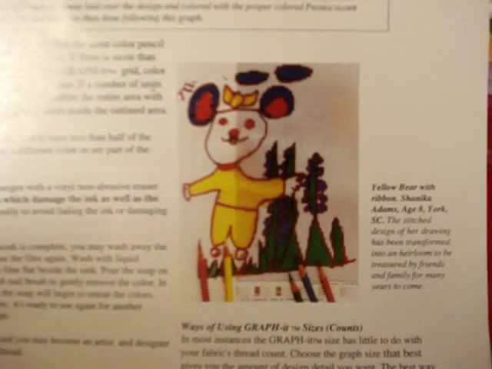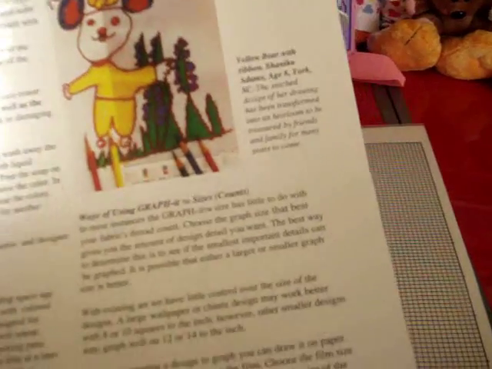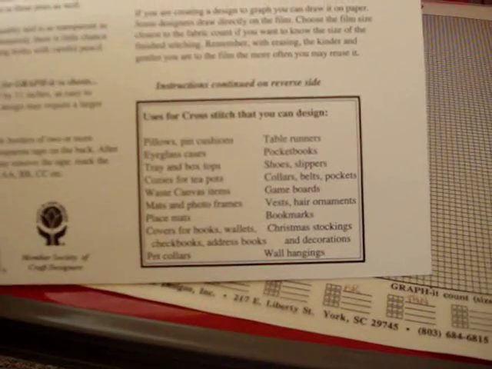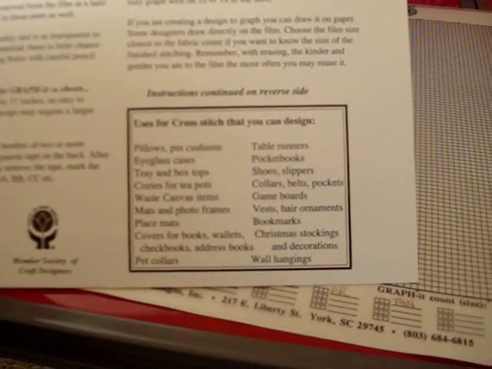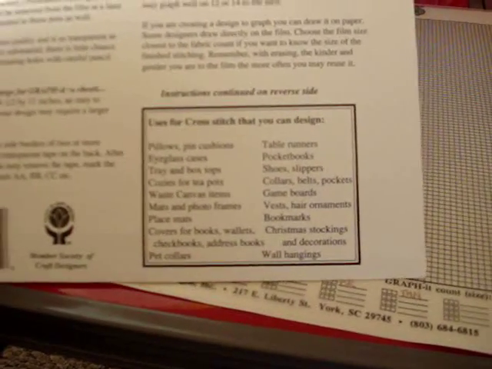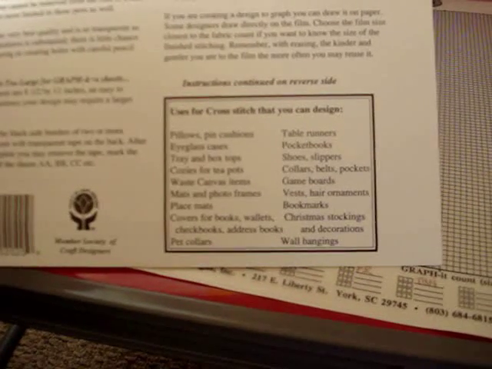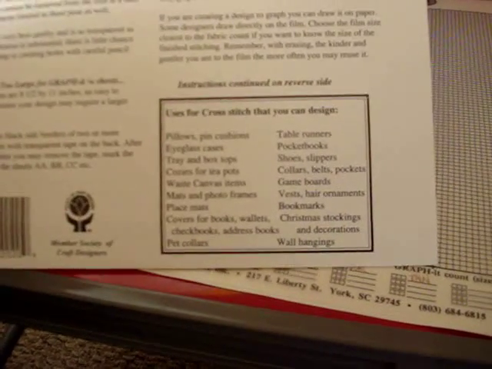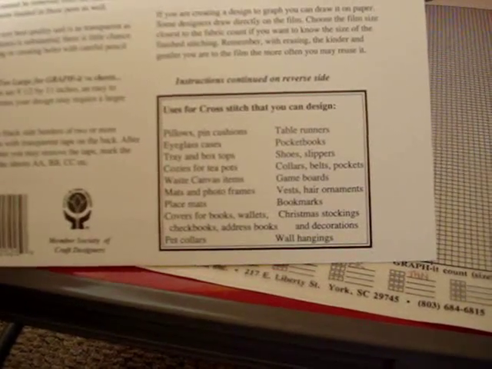It says the Graphic Design System helps you to create images to stitch. It's easy and can be accomplished by using this special film and colored pencils. Here's how, and then it tells you step by step. Uses for cross stitch that you can design for pillows, pincushions, eyeglass cases, trays, box tops, cozies for teapots, table runners, pocketbooks, shoes, slippers, collars, belts, pockets, game boards, vests, hair ornaments, bookmarks, Christmas stockings and decorations, wall hangings, pet collars, covers for books, wallets, checkbooks, address books, placemats, mats and photo frames, waste canvas items.